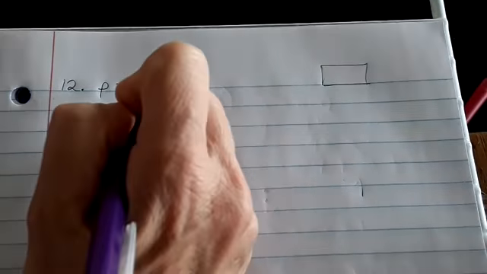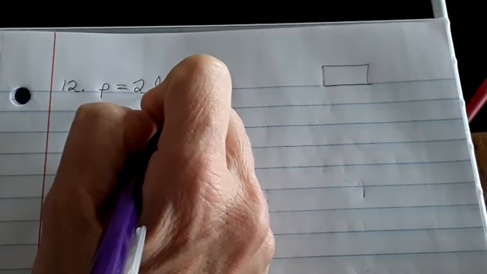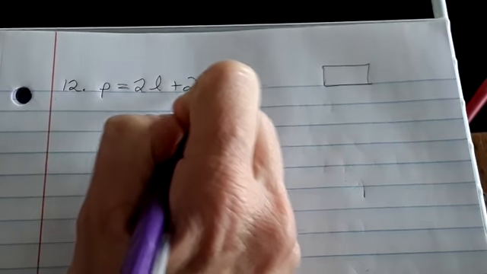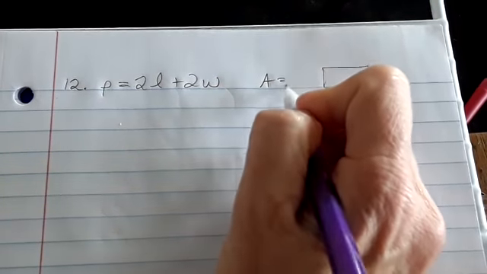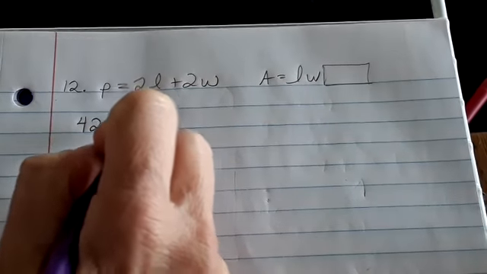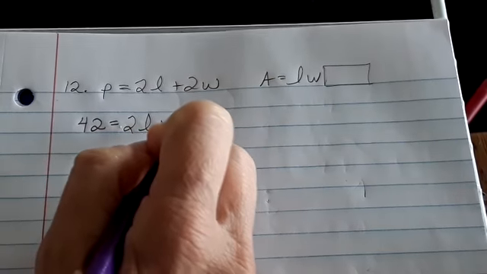So if you've got a rectangle, remember perimeter is 2L plus 2W, right? Area is length times width. So they gave us the value for perimeter to be 42. So if we put a 42 here, this is an equation that we have.